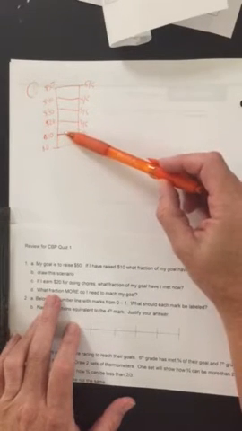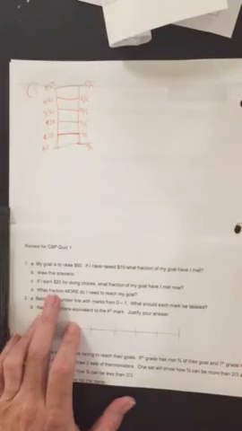If I've earned $20 for doing chores, what fraction of my goal have I met now? So I had $10. I earned $20 more, so that means I've earned $30 total. And so I've now got 3/5 of my goal.